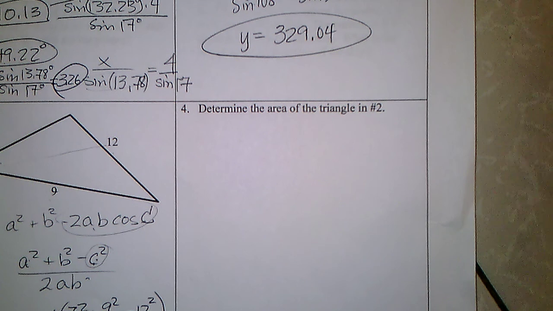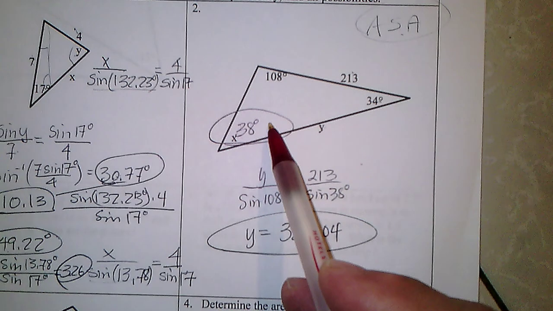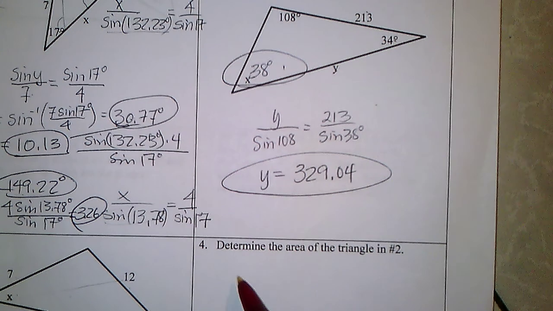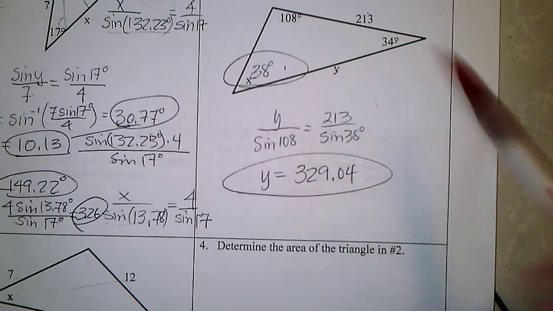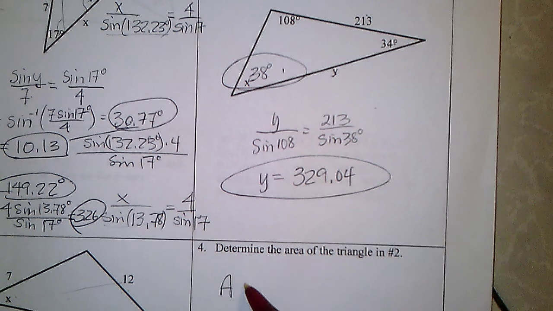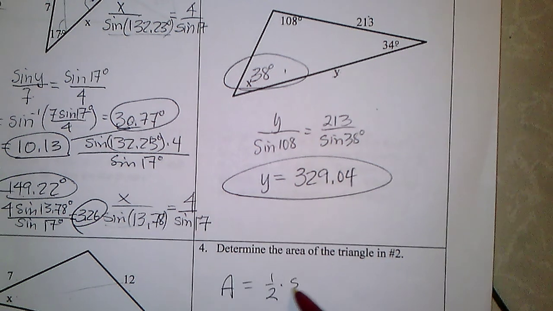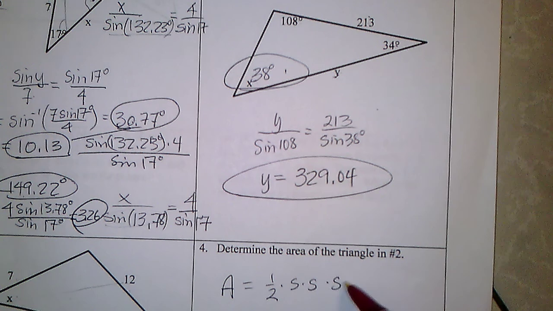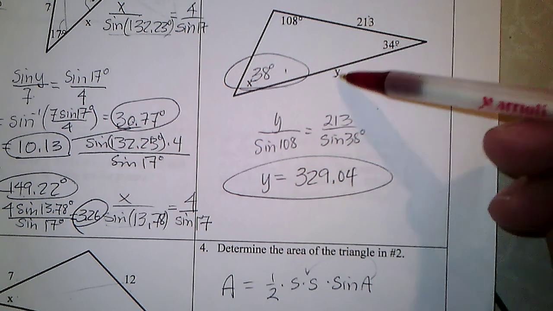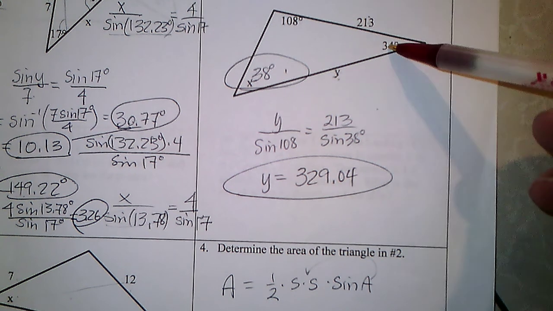Now, next one. Here we have to figure out the area of the triangle in number 2. So number 2 was this one, not this one. So the area, we can get it by doing, if we knew all three sides, we could use Heron's formula, but much easier to find the area of a triangle by just doing 1/2 times a side times the other side times the sine of the angle between those two sides. These are the two sides I know, and there's the angle between them.